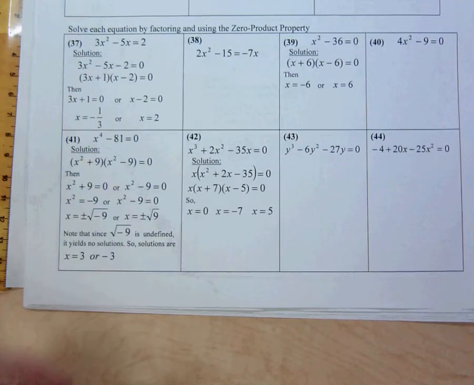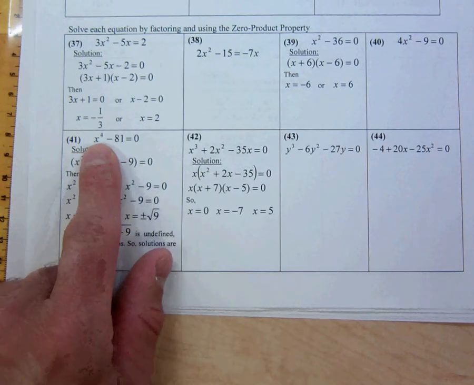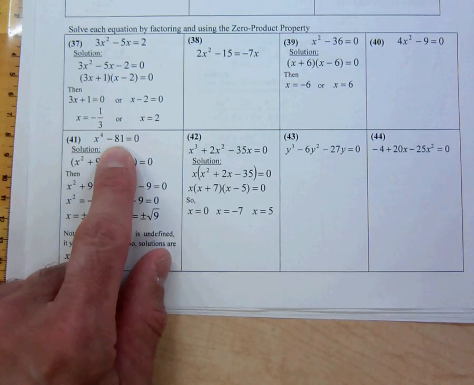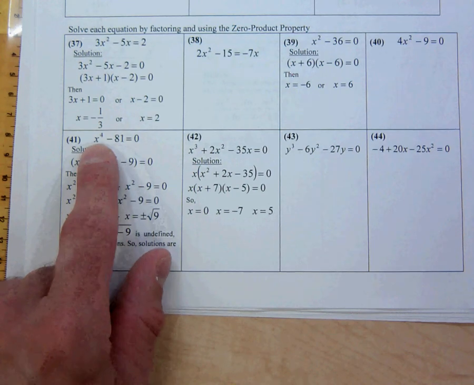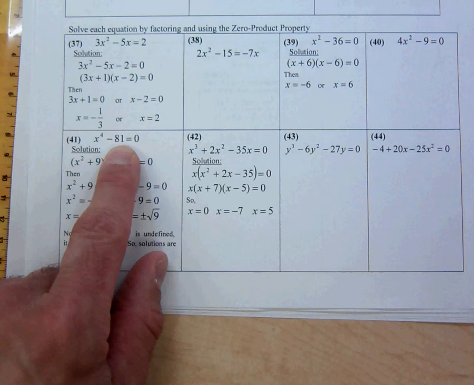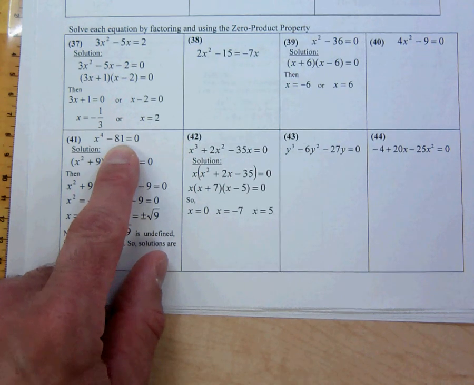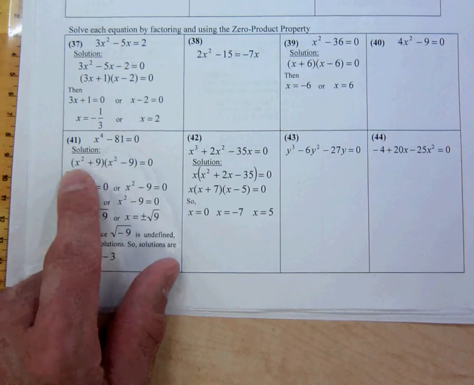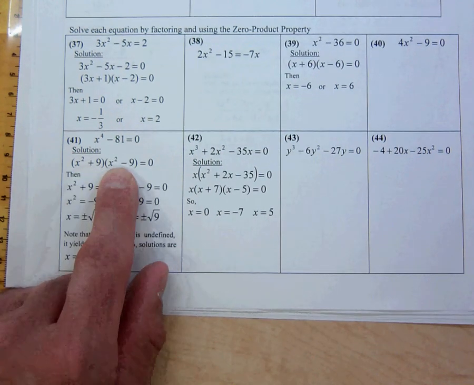What did I do in 41? I noticed that x to the 4th minus 81 is a difference of squares, isn't it? Because I can think of that as x squared squared, and I can think of the 81 as 9 squared. Isn't that a difference of squares? A squared minus b squared, which can be factored into your a plus your b times your a minus your b.